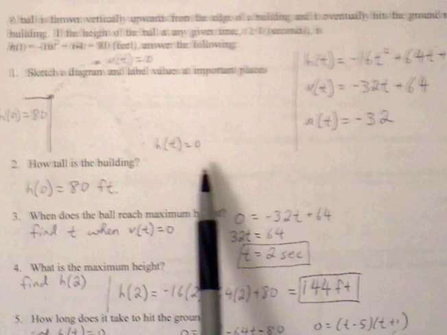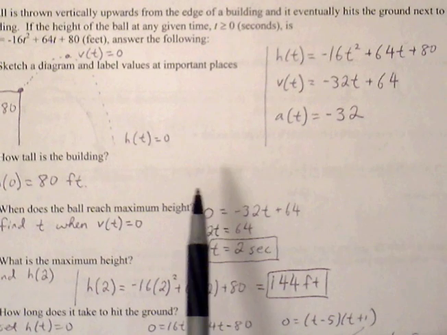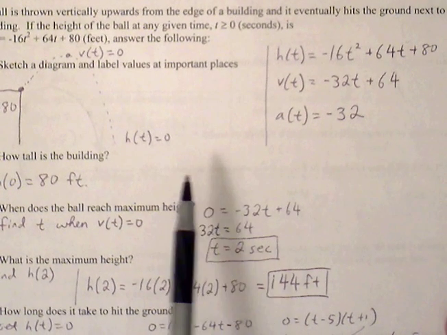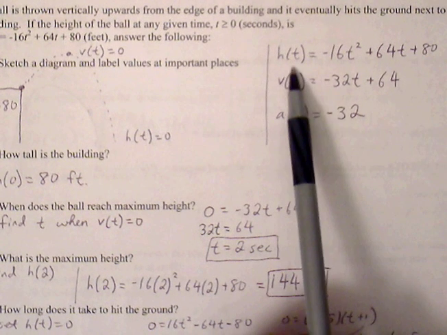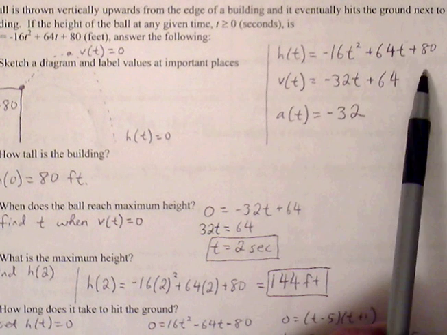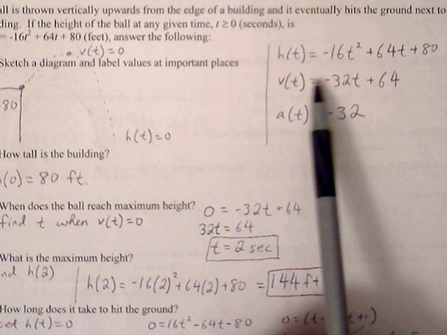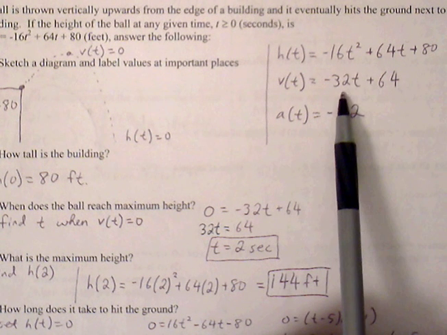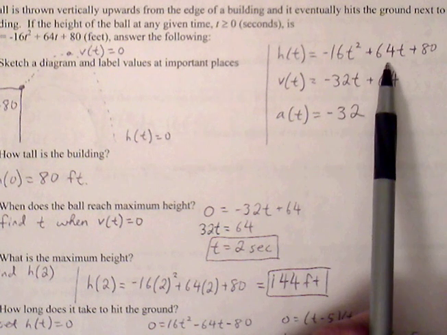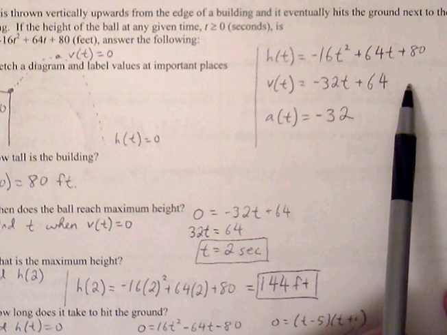Okay. We're going to be involving velocity and acceleration throughout the problems on this worksheet. So I'm going to go ahead and find the derivatives. Here we have h of t, the position function. If I want to find the velocity function, I can simply find the derivative. Going through the power rule, negative 16t squared becomes negative 32t. 64t becomes 64. 80 is a constant, so that's going to go to 0.